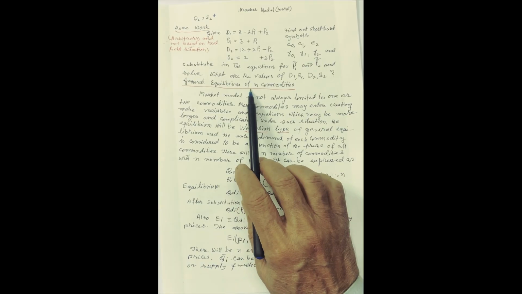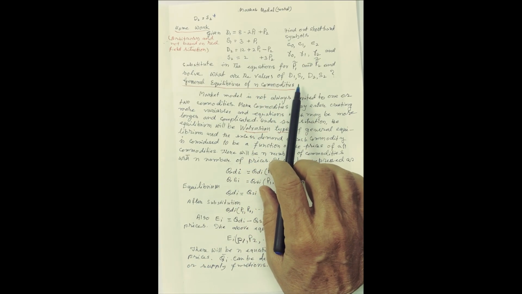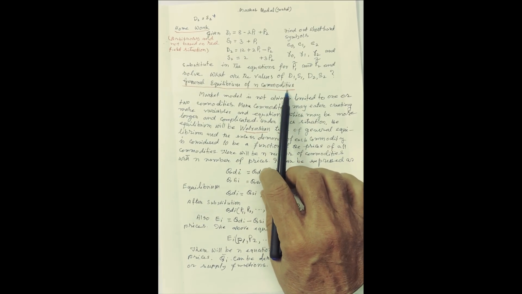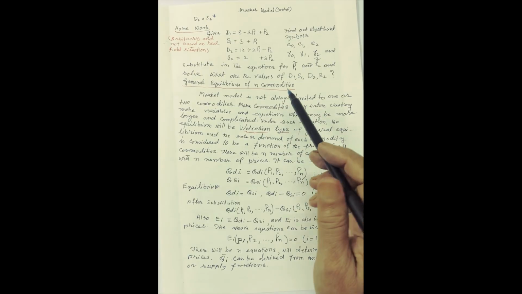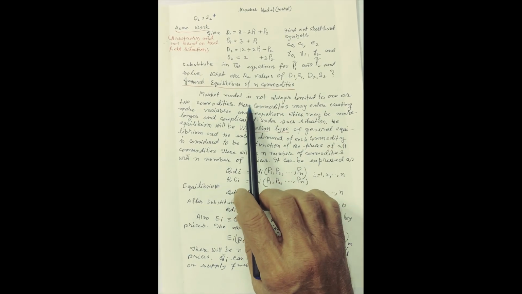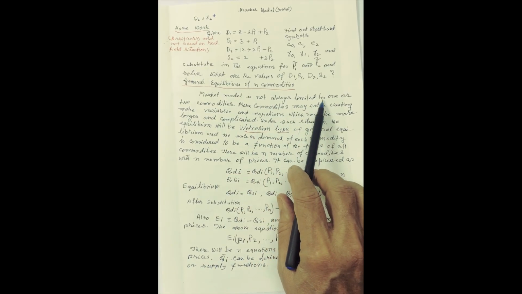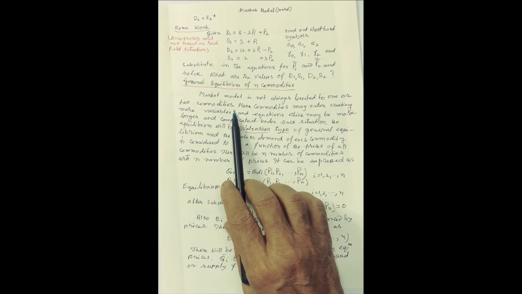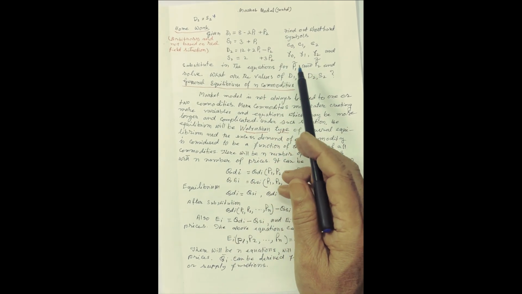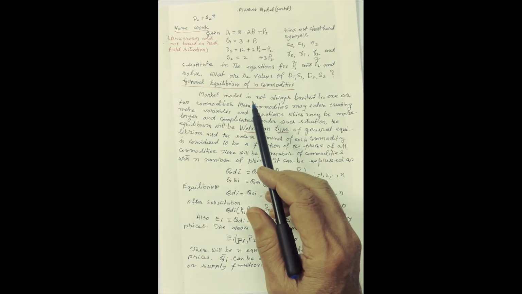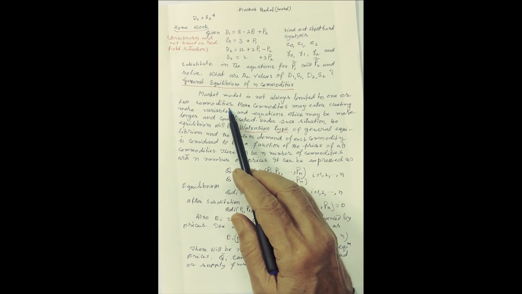Now general equilibrium of n commodities. If there are n number of commodities in the market, what is the general representation of the market model? The market model is not always limited to one or two commodities. It is for simplicity, for hand calculations, that we have shown it here, but it is not that in the market only one or two commodities will be there.